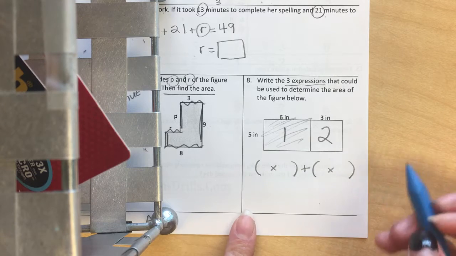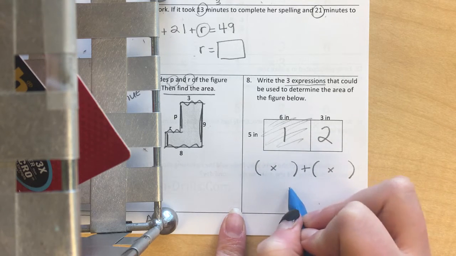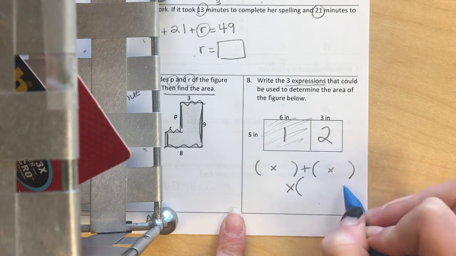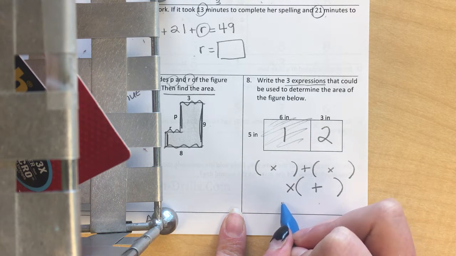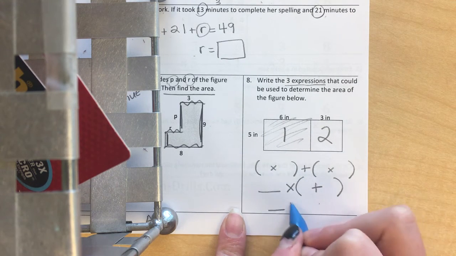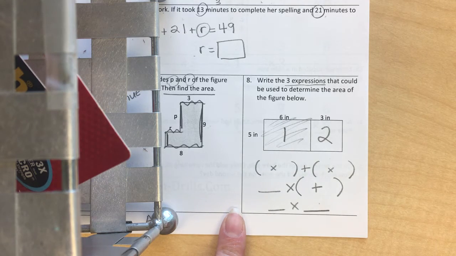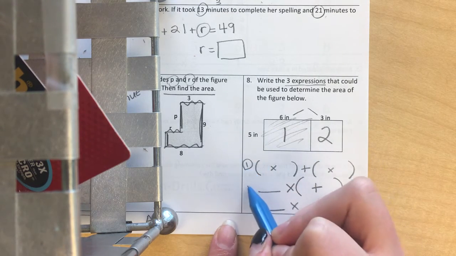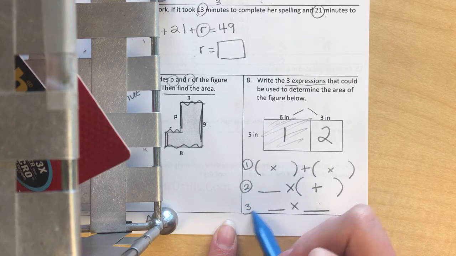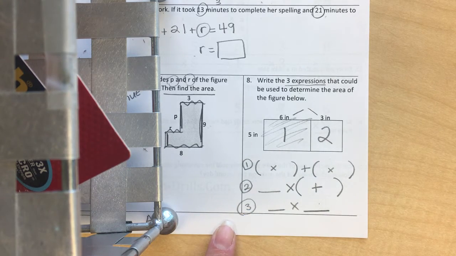Adding them together. You're then going to look at your rows and your columns. And then you're just going to be having a multiplication problem where you're combining the columns together. So again, you're going to need all 3 of these filled in order to get the answer correct for number 8.